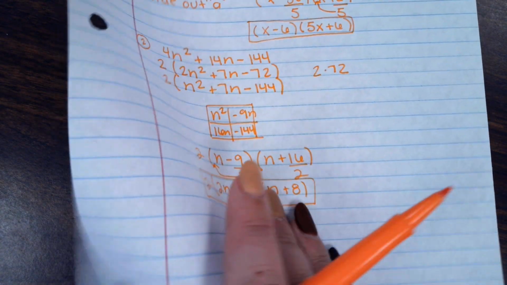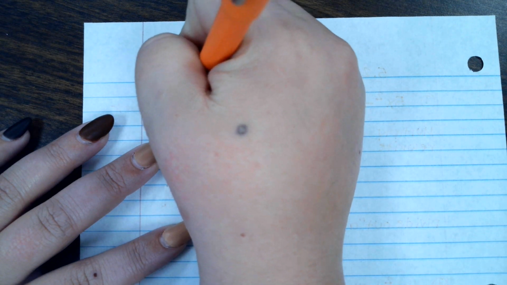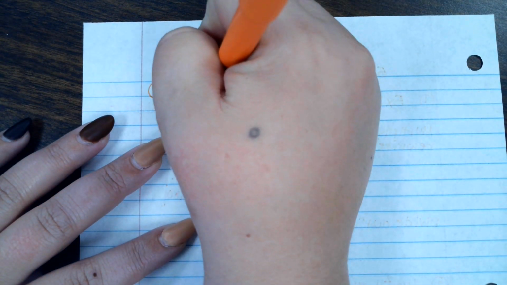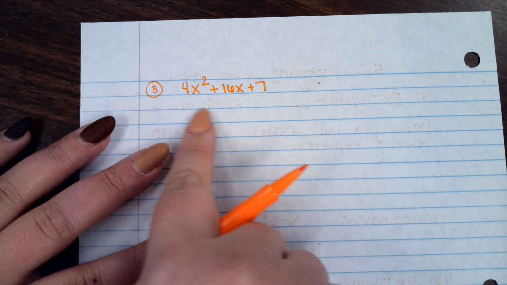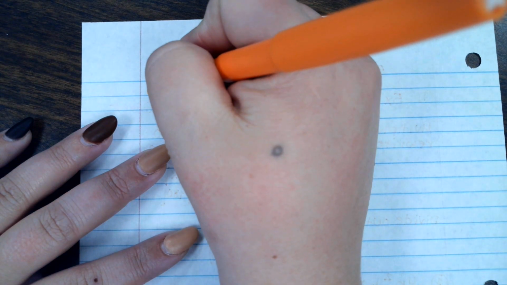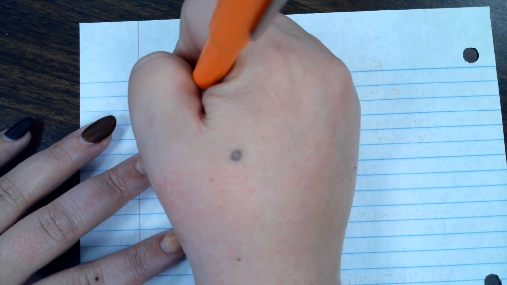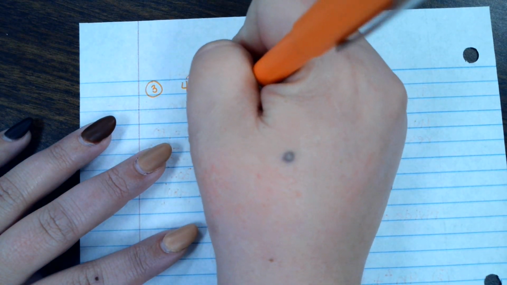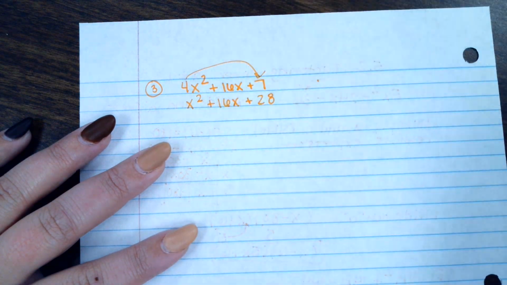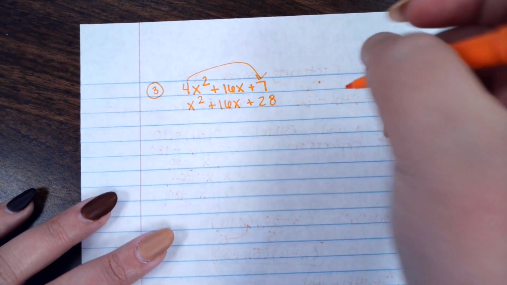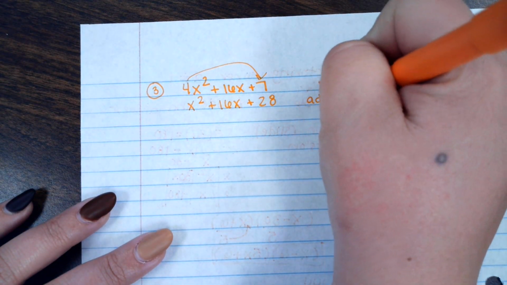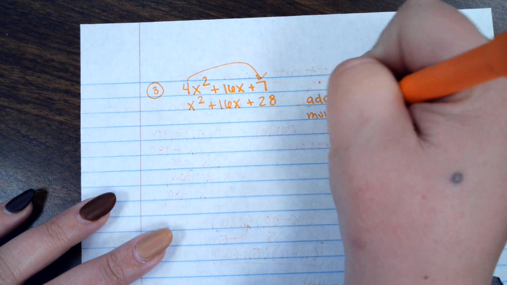All right, one more example. This one is a little tricky at the end. So we've got 4x squared plus 16x plus 7. Look for a GCF. We don't have one, so let's slide: x squared plus 16x plus 28. All right, so we need two numbers that add to 16 and multiply to 28.